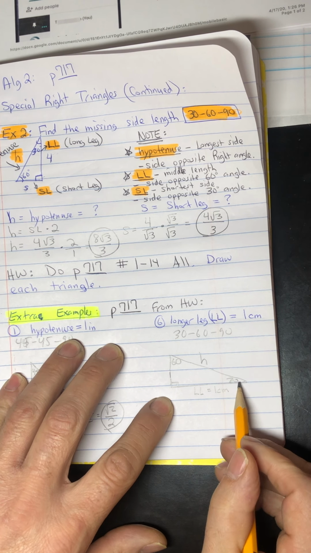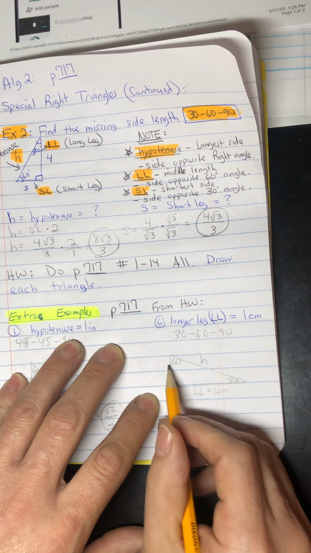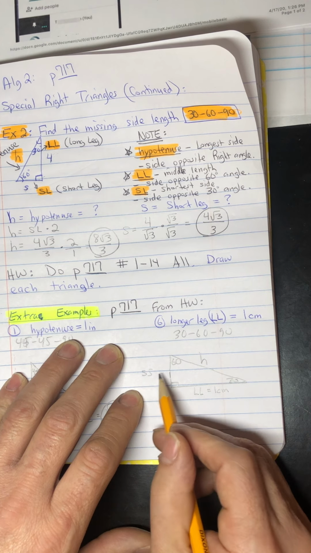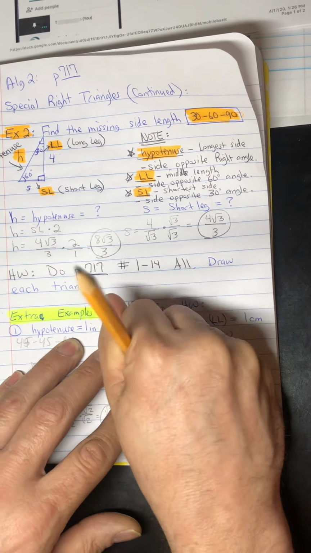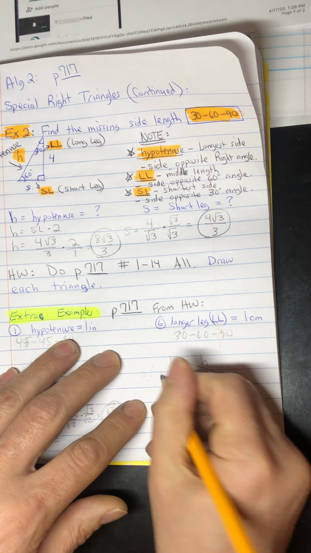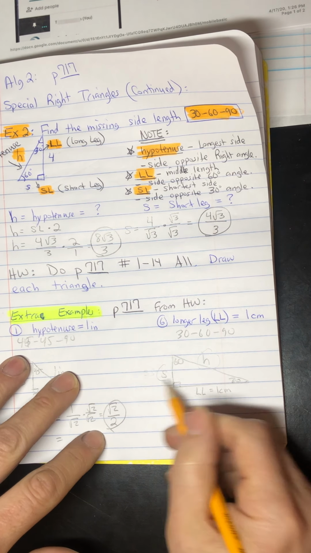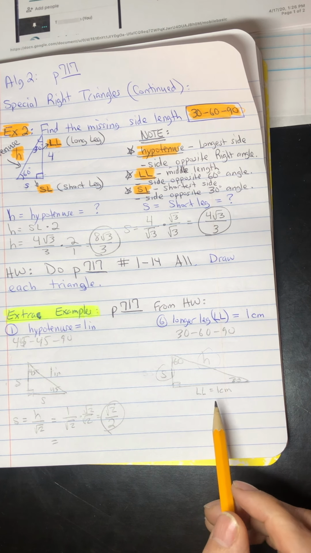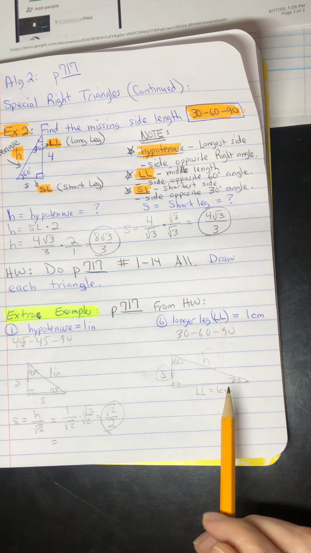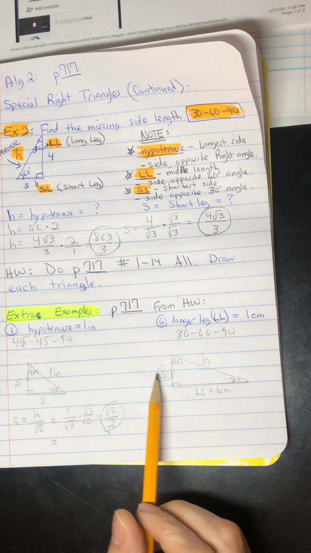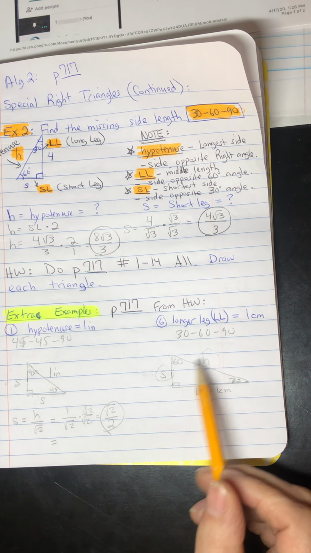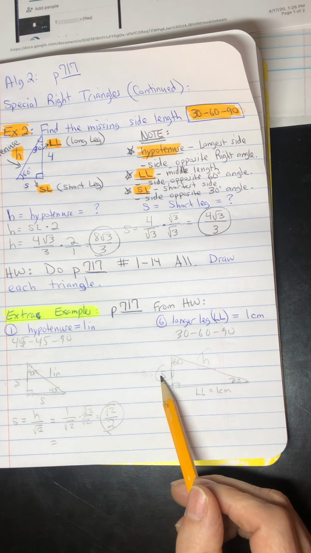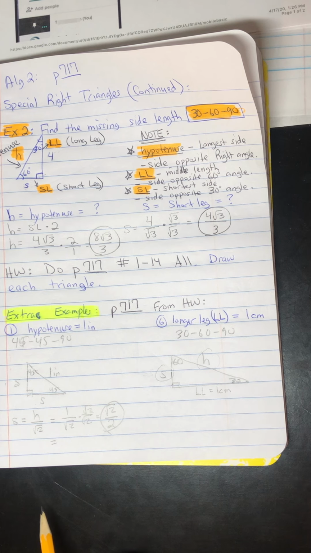And then the short leg is the side opposite the 30-degree angle. It's the shortest of the 3 sides. I'm going to call that short leg, and we just don't know what it is. I'll just call it S for short leg. I've got to find H and S now, given the long leg. The relationship between the short leg and the long leg is the square root of 3. The relationship between the short leg and the hypotenuse is times 2 or divided by 2. We don't know what the short leg is, so I'm going to start by finding the short leg, then apply that to find the hypotenuse.